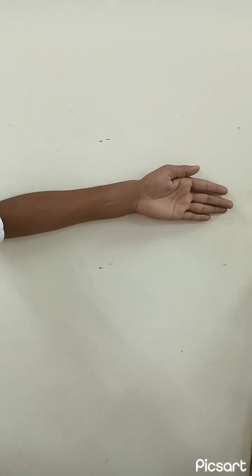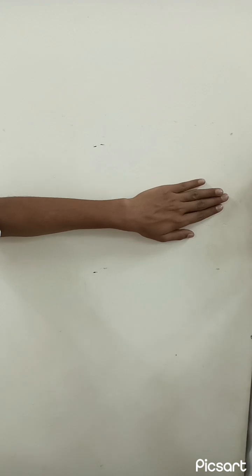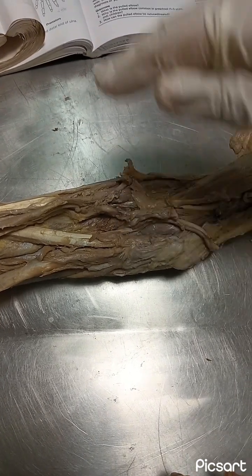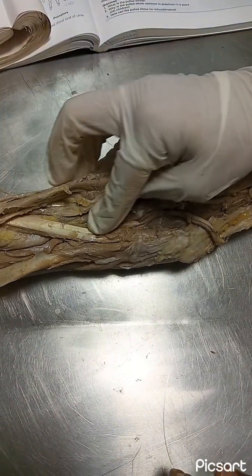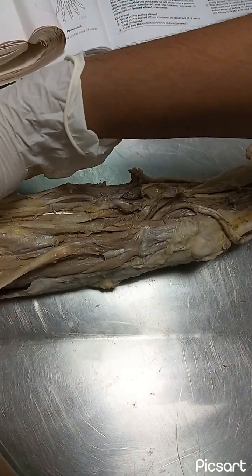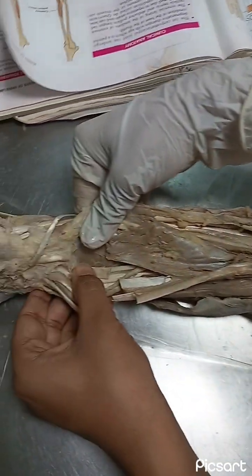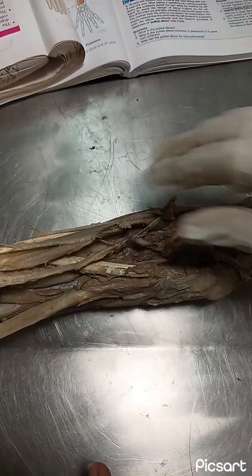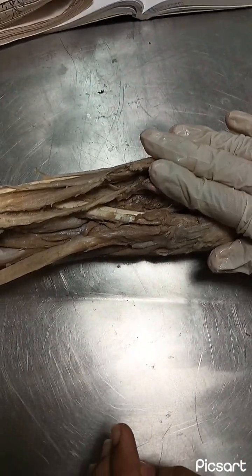The pronation. Looking at the muscles that help in pronation, one is the pronator teres and the other one is pronator quadratus. The muscle brachioradialis helps in both supination and pronation as it brings back the forearm to mid-prone position.